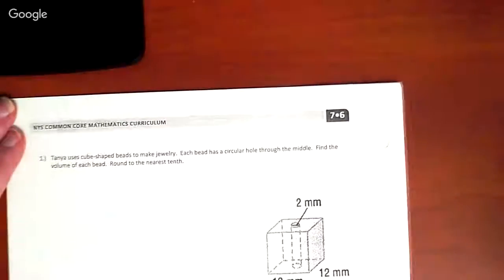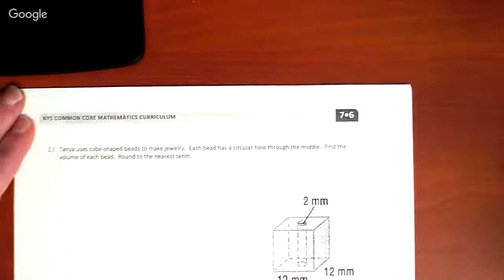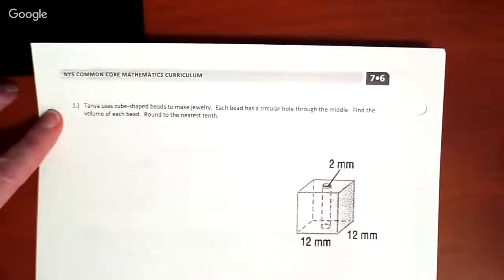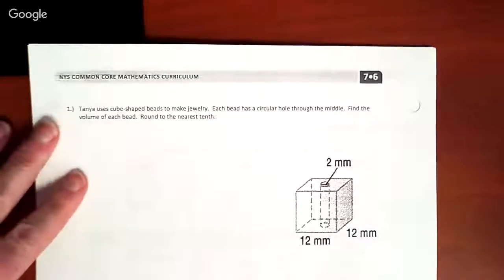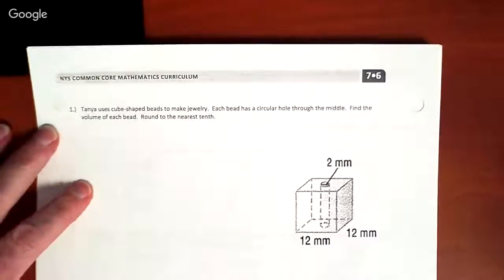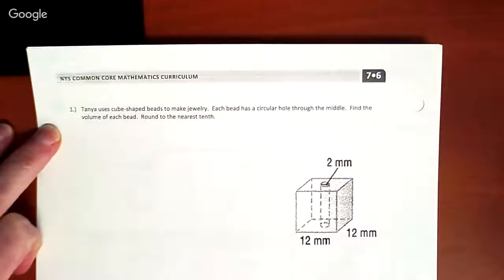Next, Tanya uses cube-shaped beads to make jewelry. Each bead has a cylinder hole through the middle. Find the volume of each bead, round to the nearest tenth.